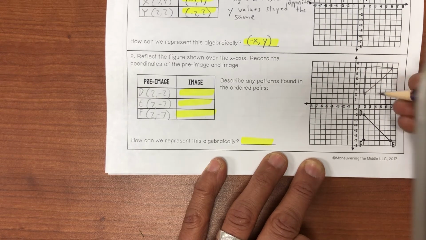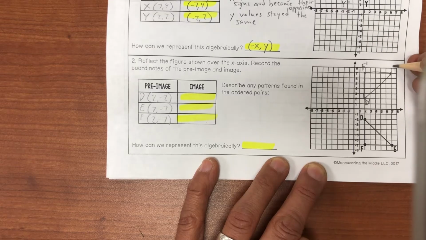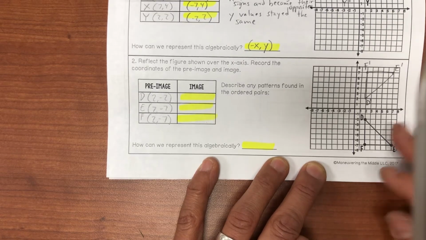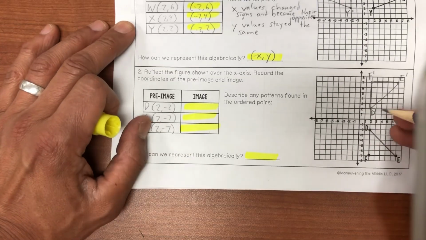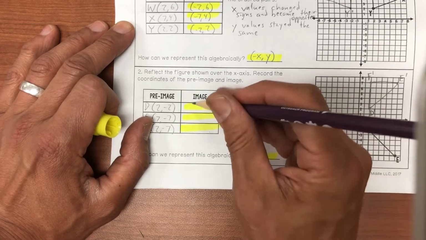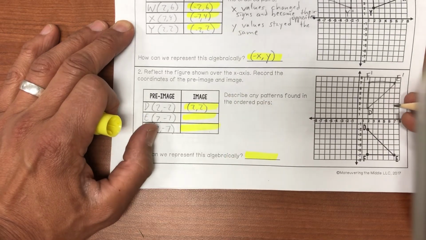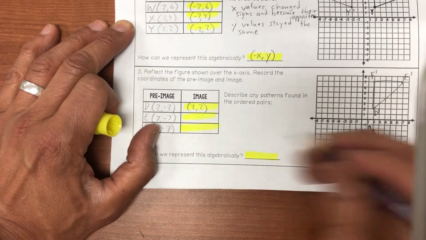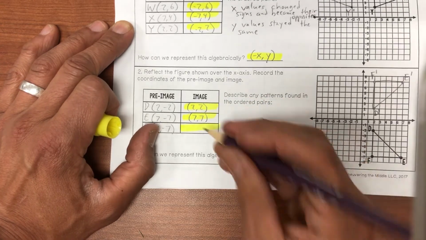So this right here is going to be D prime. This will be F prime. And this will be E prime. All right, record our coordinates here. For D, we have 2, 2. For E, we have 7, 7. And for F, we have 2, 7.